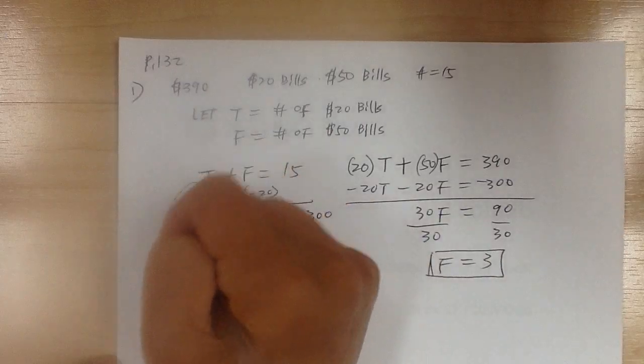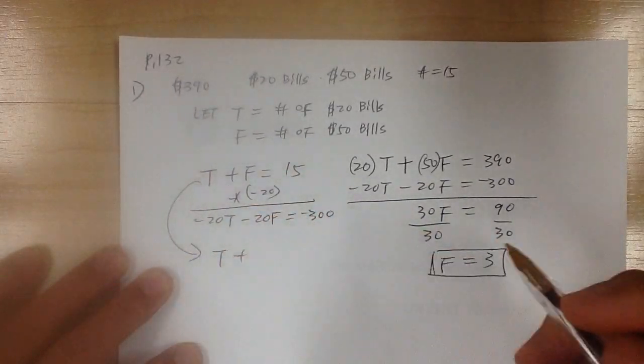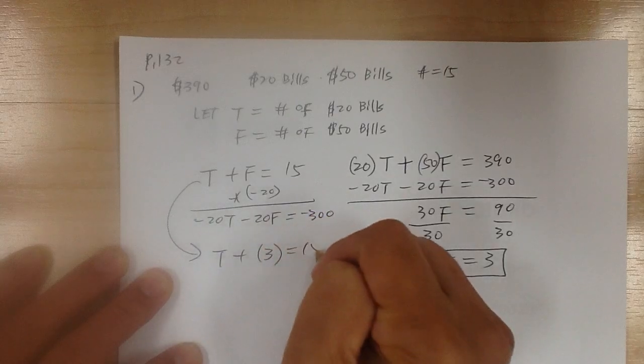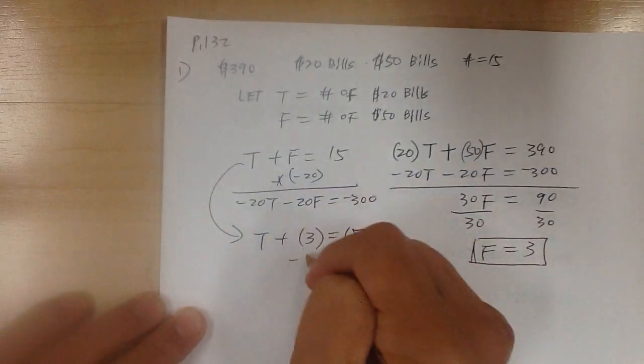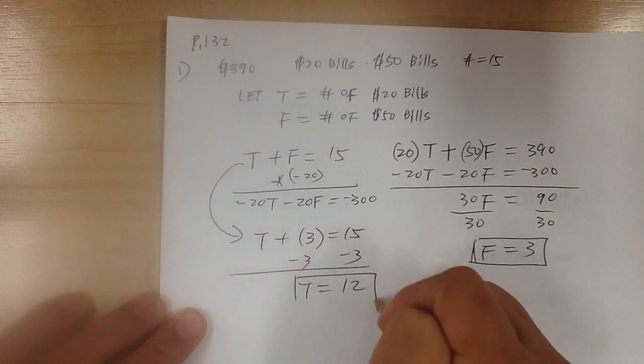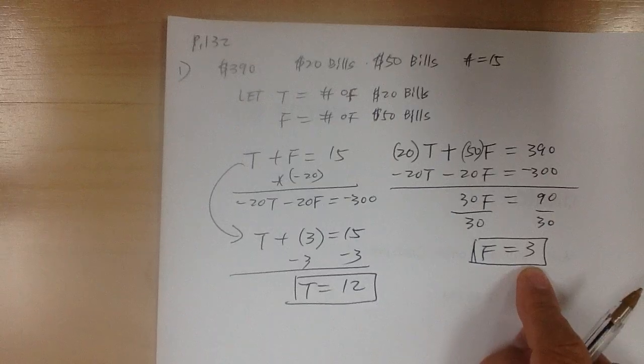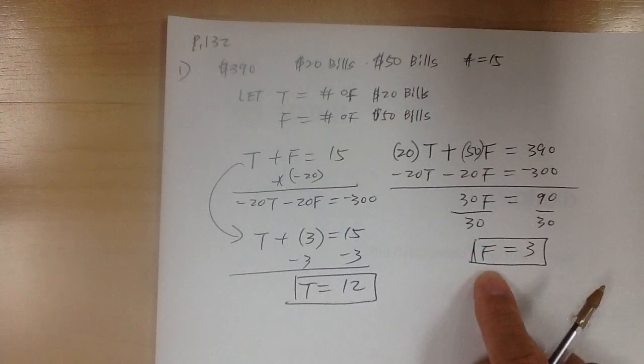Then once you do that, you come up here and use this equation to solve. So t plus f is equal to 15, so t plus 3 is equal to 15. Okay, and then you minus 3. So t equal to 12. So there are 12 $20 bills and 3 $50 bills.